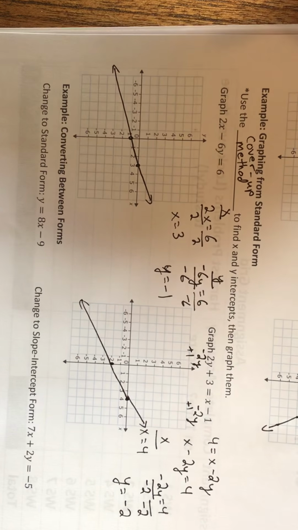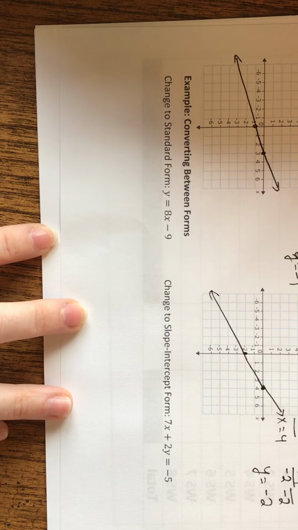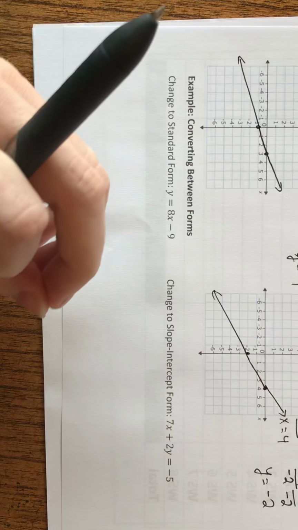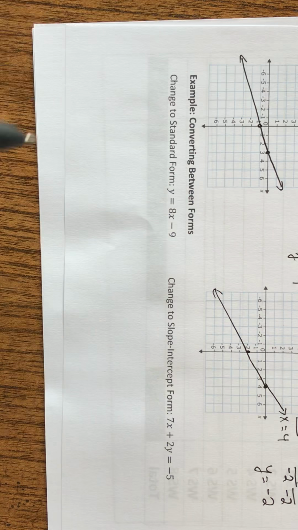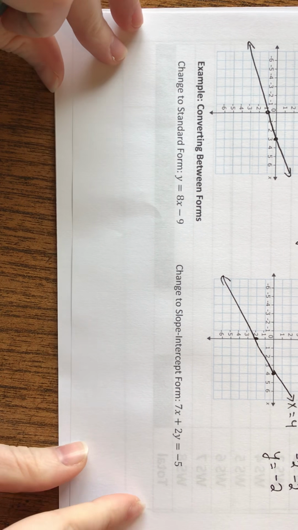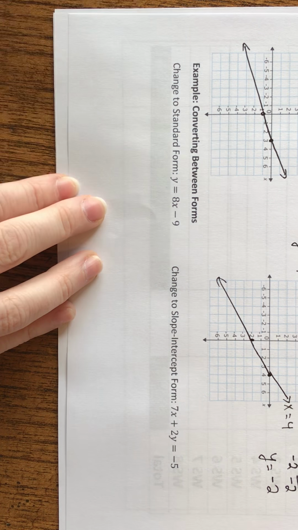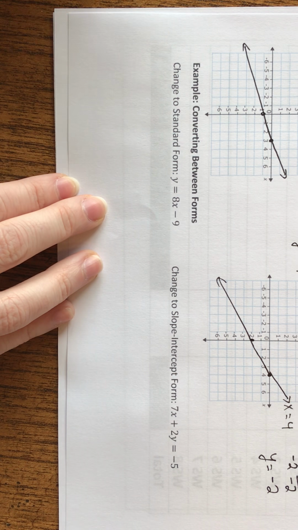All right, we're going to convert between the two forms, standard form and slope-intercept form. It is sometimes useful because the standard form can tell you different information than the slope-intercept form can, but also just knowing how to convert between the linear forms of a linear function is an important skill to have. It's pretty easy. You probably could already do this.